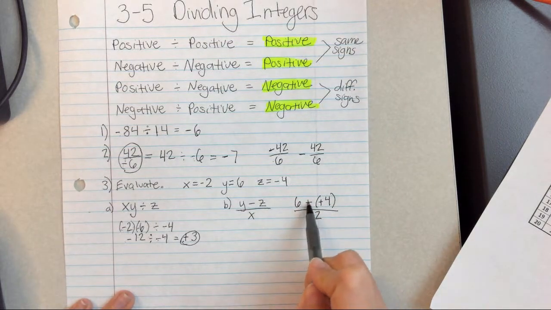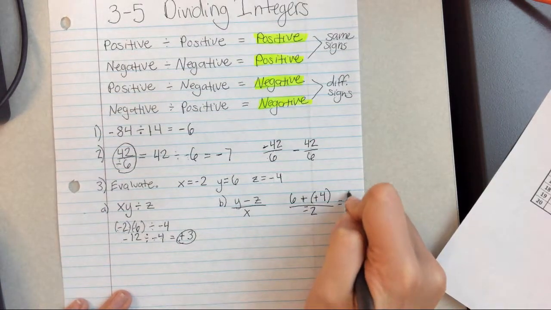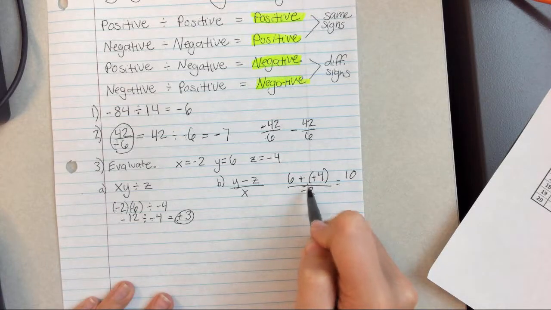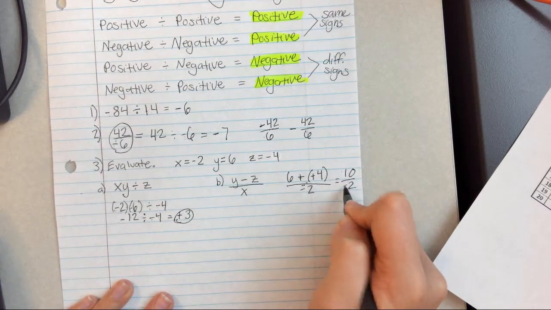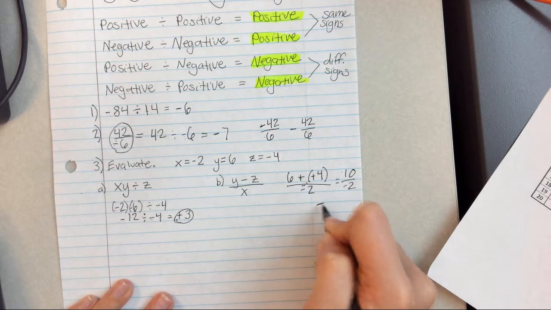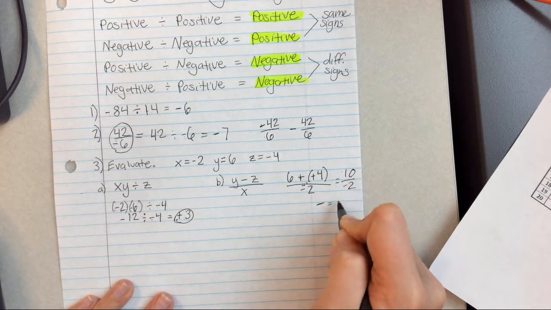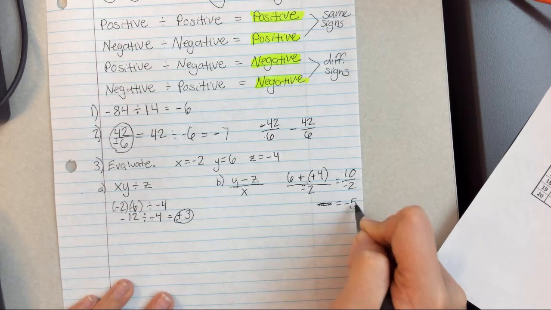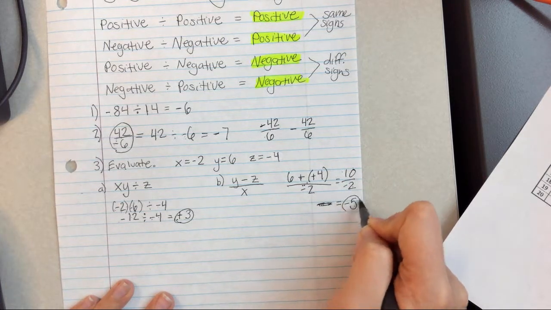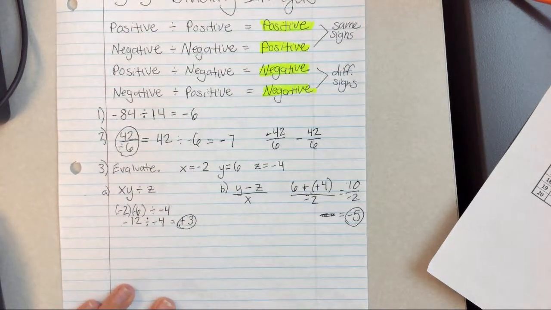And so we get 6 plus 4, which is 10, divide by negative 2, positive then negative, so our answer will be a negative because they're different signs. 10 divided by 2 is 5 because 5 times 2 is 10. So that's how you do your division problems.